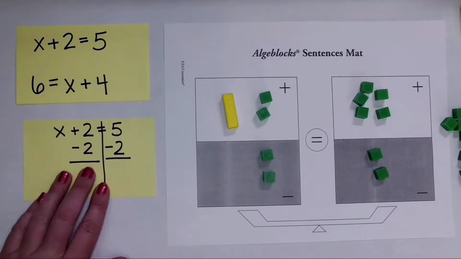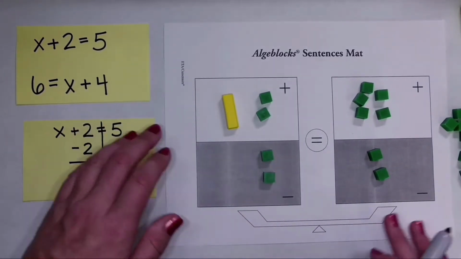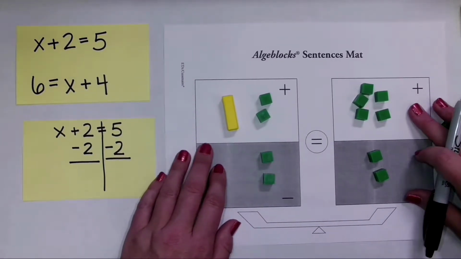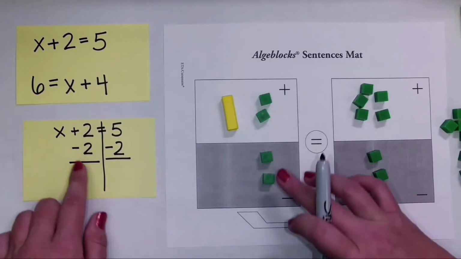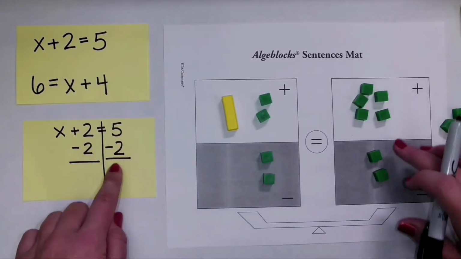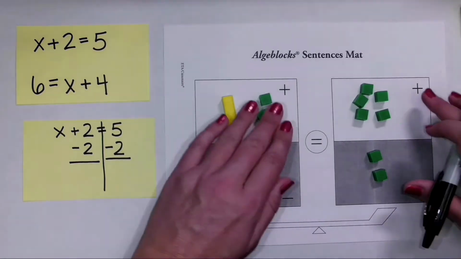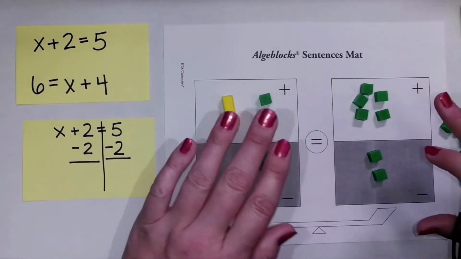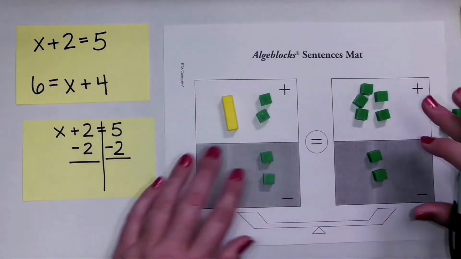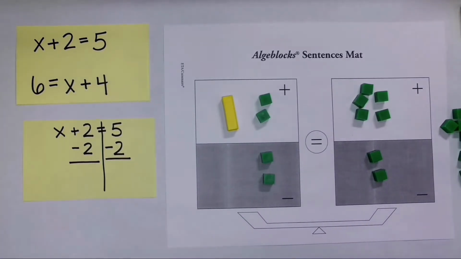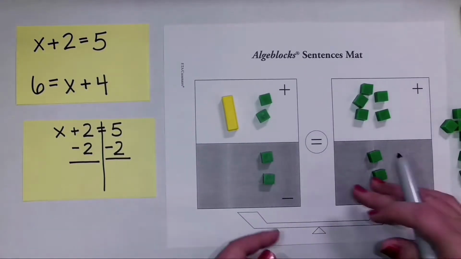Now look at this math here. So this is math in the abstract form. Here is math in the concrete form. I have x plus 2, minus 2, 5, and minus 2. So the important thing with manipulatives is that your manipulatives match the abstract math that you are trying to get students to understand. So then what happens?